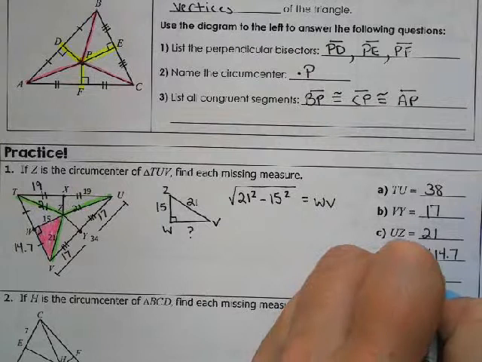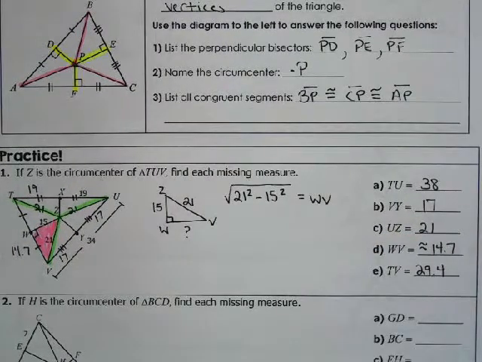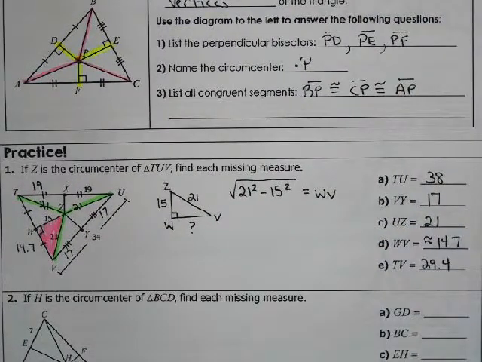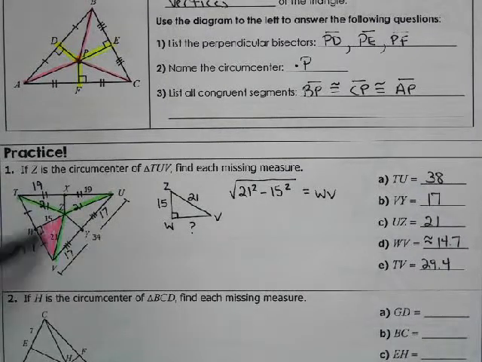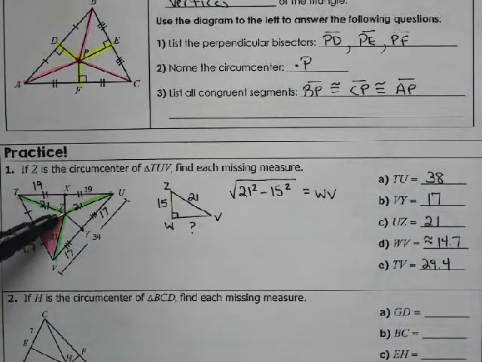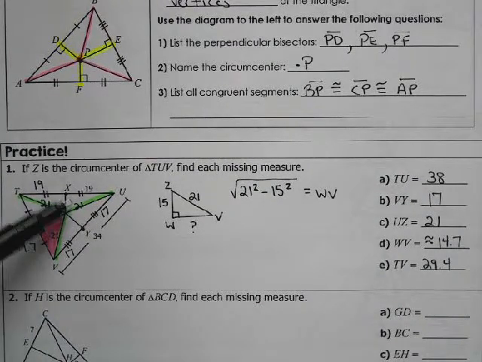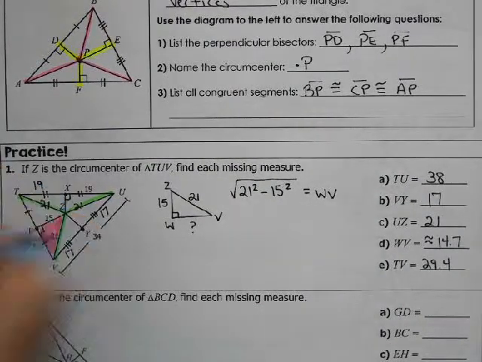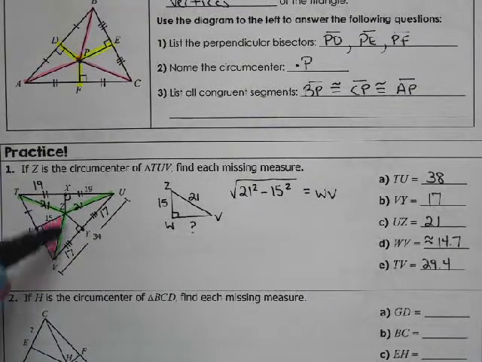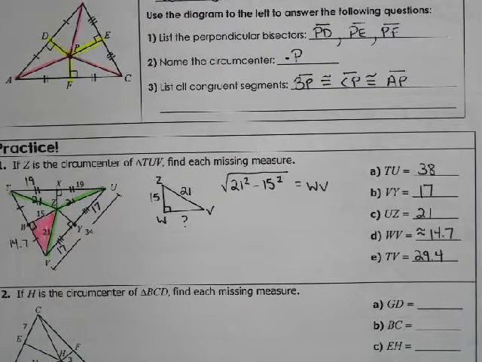What you need to keep in mind on these is that the circumcenter is equidistant from each vertex. If you create little right triangles anywhere that the perpendicular bisector meets the side, you can always use the Pythagorean theorem also to find missing measures.